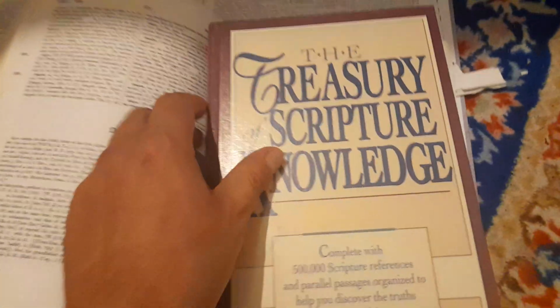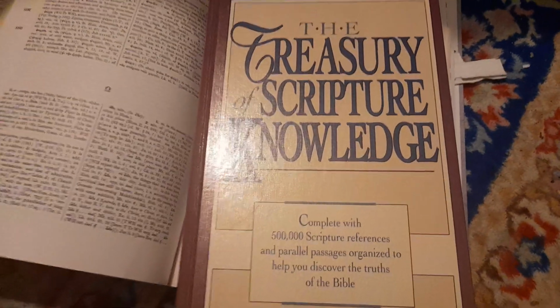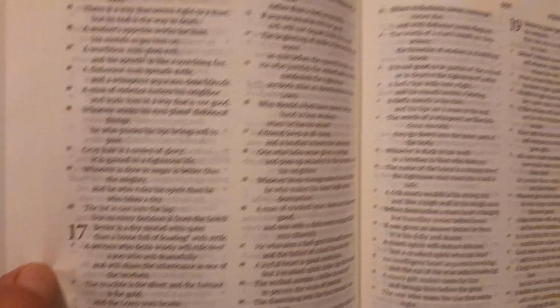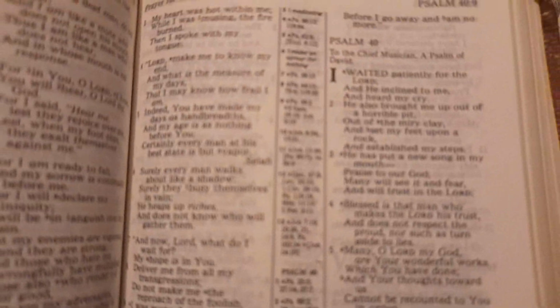So the Treasury of Scriptural Knowledge. This is the cross-reference system that I was referring to, because, like I was saying, this Bible doesn't have a cross-reference system, whereas this Bible's got a marginal cross-reference system, and this Bible has a marginal cross-reference system.